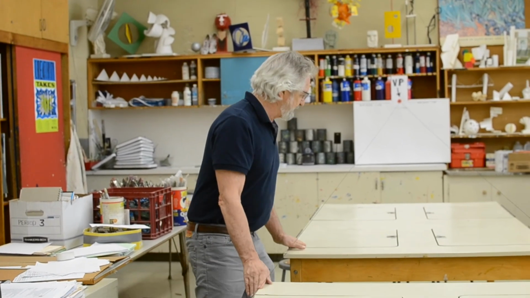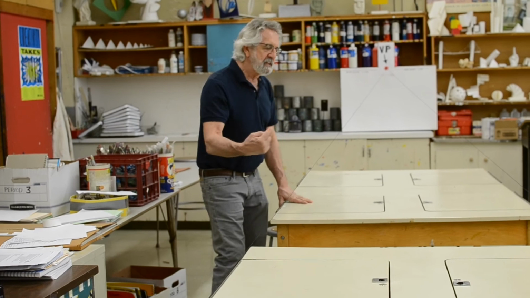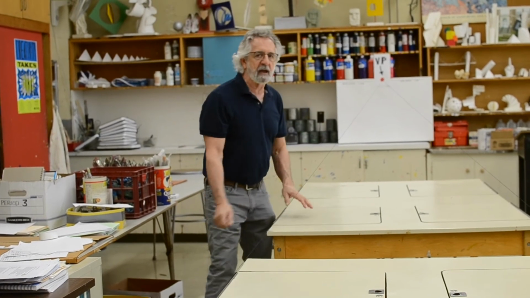Okay, so that is the essence of what one-point perspective is. It is the illusion that these parallel lines seem to be getting closer together as they go off into the distance. As parallel lines move away from you, they appear to get closer together, even though in reality they don't.